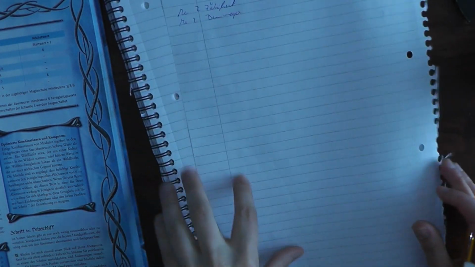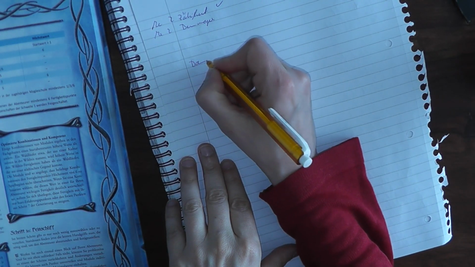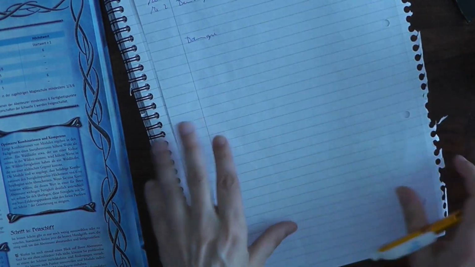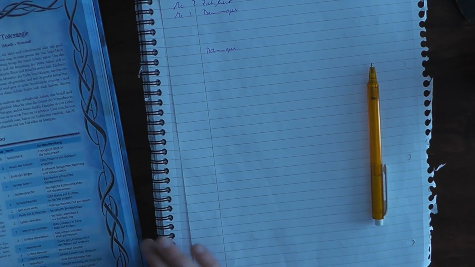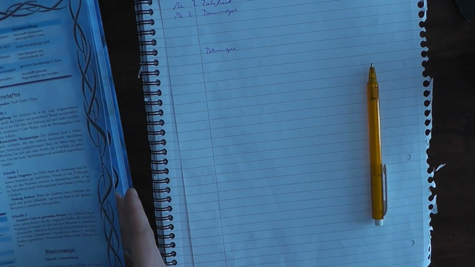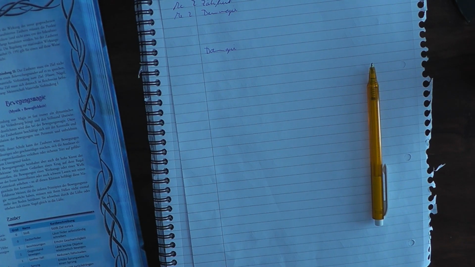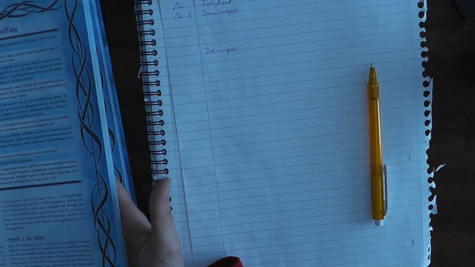So first we're going to choose spells. And the spells that I choose, we start with Banmagie.